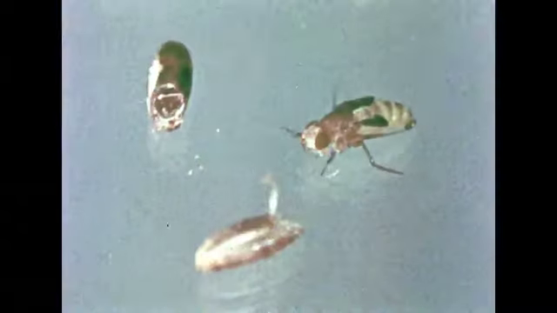Here we see the newly formed adult coming out of the pupal case. The wings are not yet fully spread or dried, but the life cycle has been completed once again.